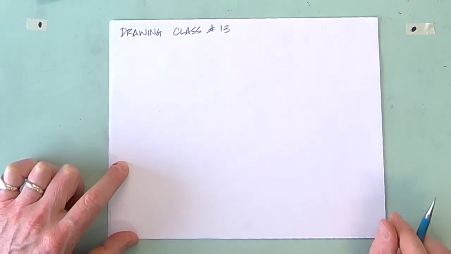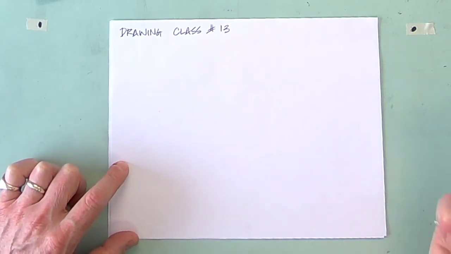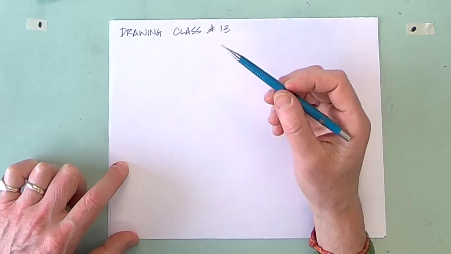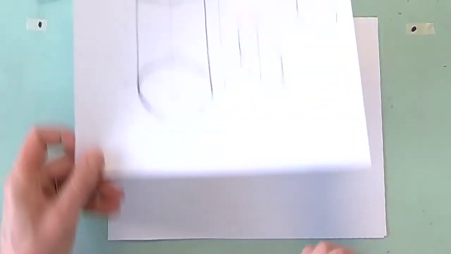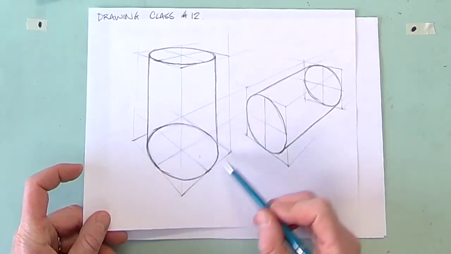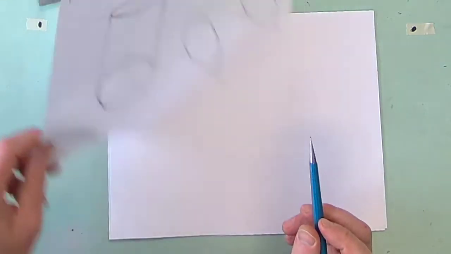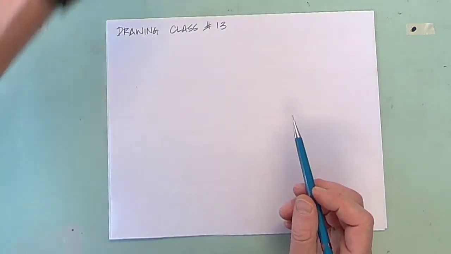Okay, welcome to drawing class number 13. So in the last session we were looking at how to draw ellipses, and today we're going to be looking at transitionary curves.